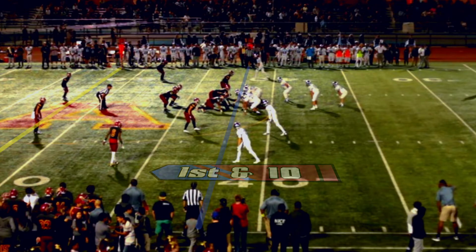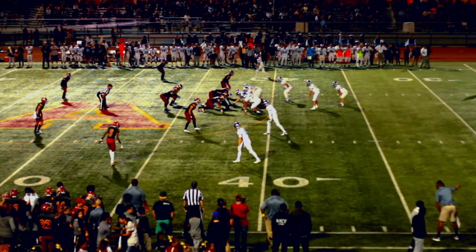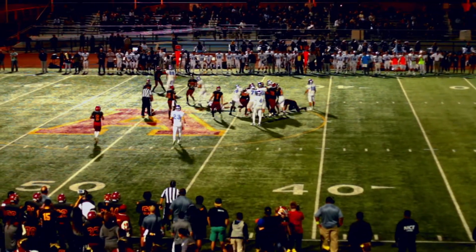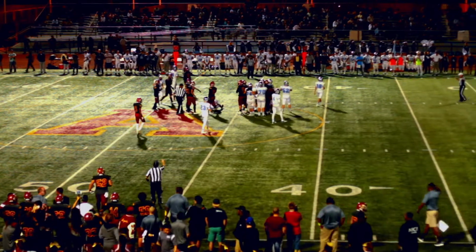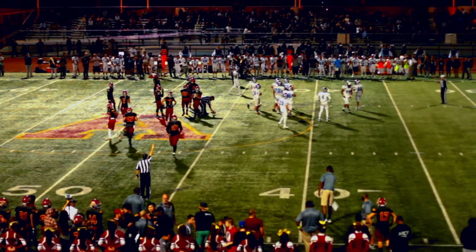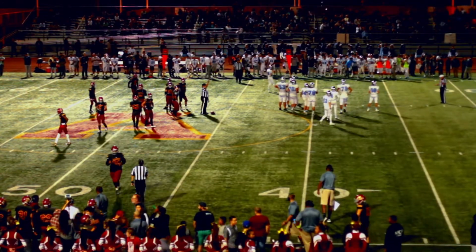Okay, time to unpause. Let's watch the light team's first down. Okay, the first down is over. And you see the referee there with his arm up? He's marking where the ball went down, meaning that's where the second down will start.